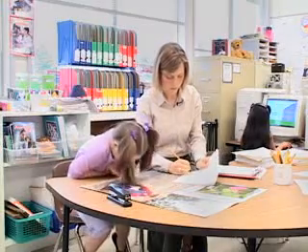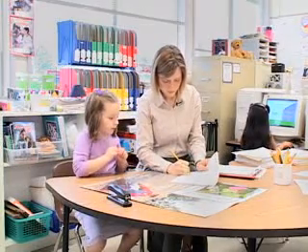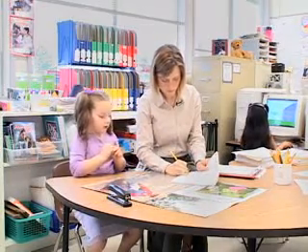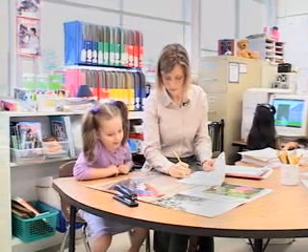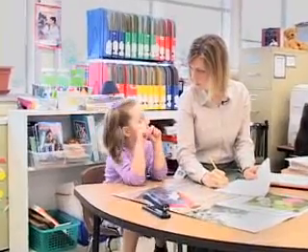Note that nearly anything that you use for a task in class can also be used as an authentic assessment so long as it's accompanied by appropriate assessment criteria.